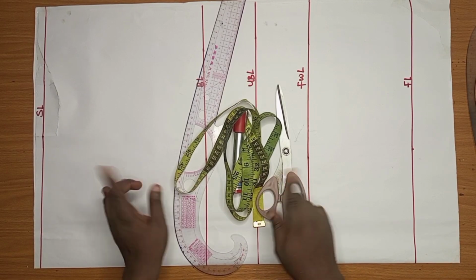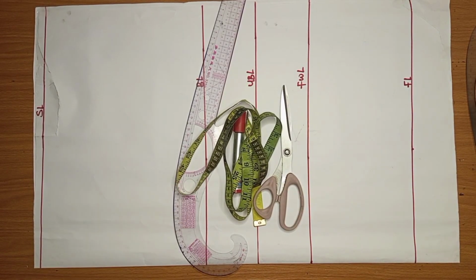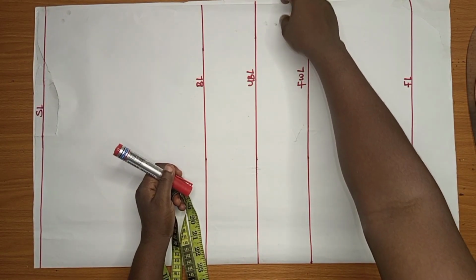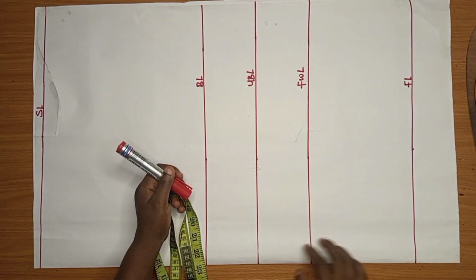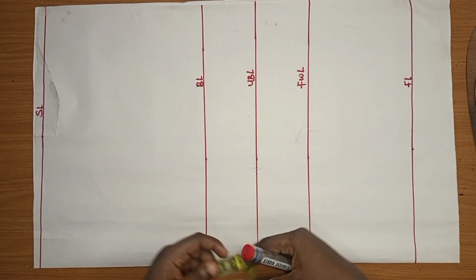So I'm going to be drafting this beautiful stylish top here on my screen. So let's get started. I've gone ahead to fold my paper by two. Okay, I fold my paper on fold.